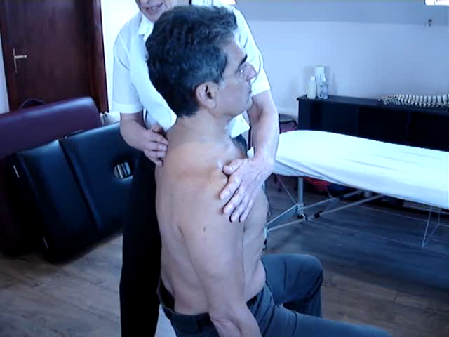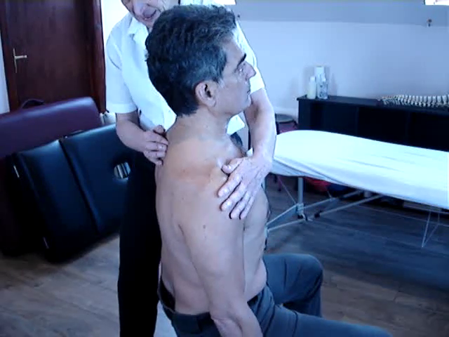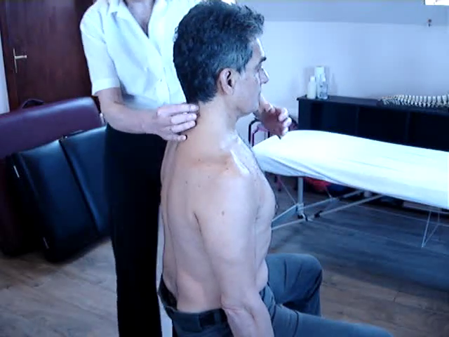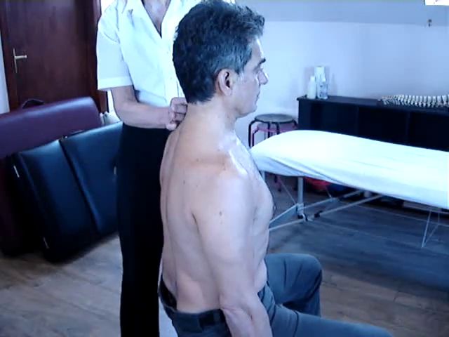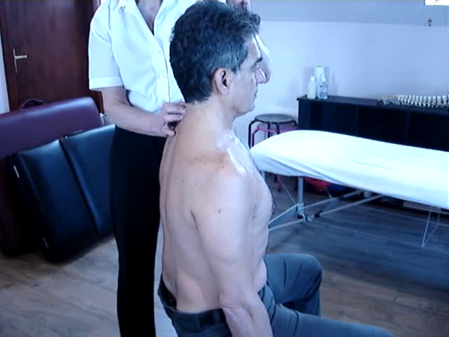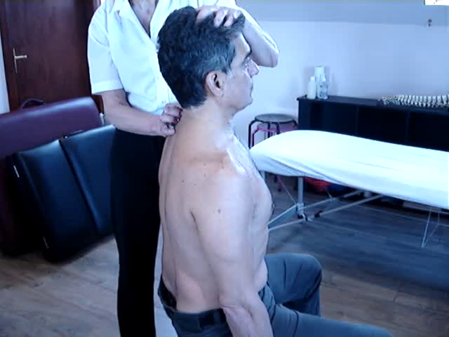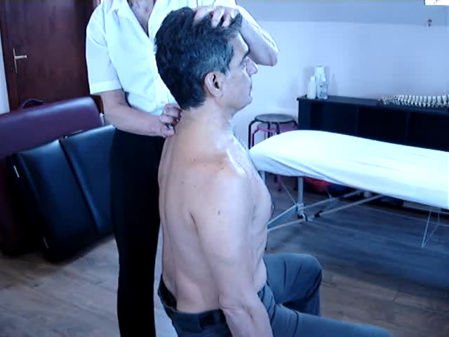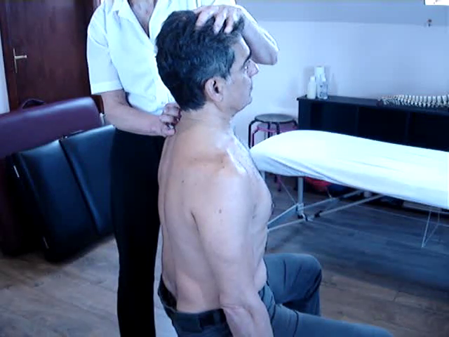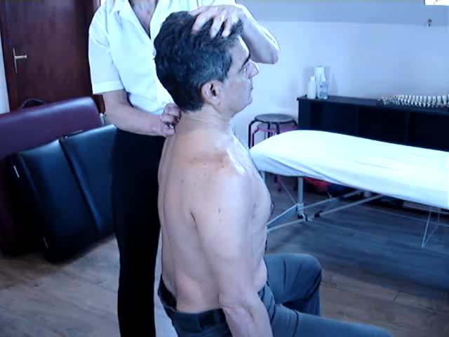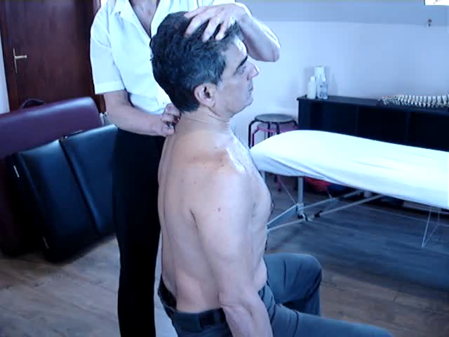We then move into the cervical, and it's the same idea again. So let's suppose that we've got my dot here, let's say, and what I will do is I will extend the cervical. I will then side bend it away from me. I will rotate that side bend to the right. I will then rotate it right.